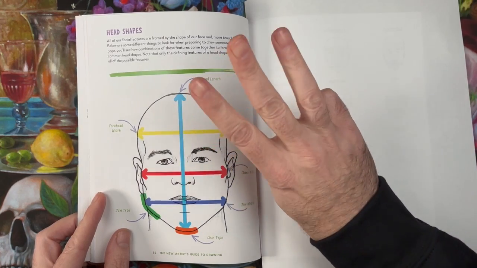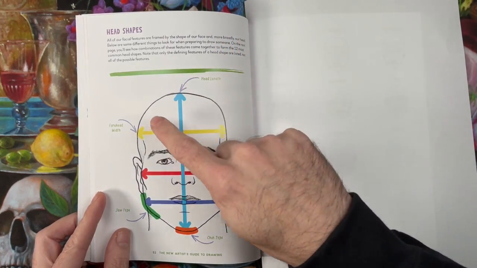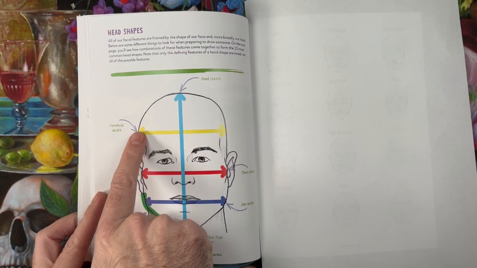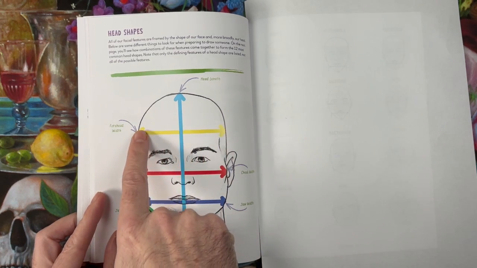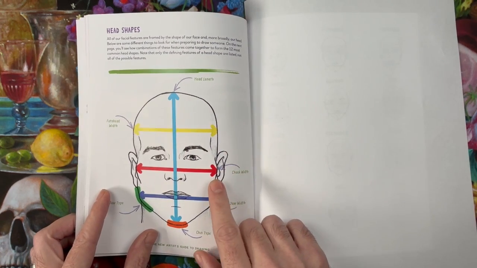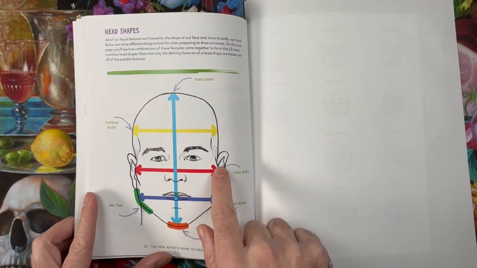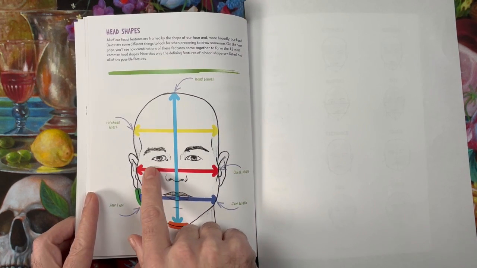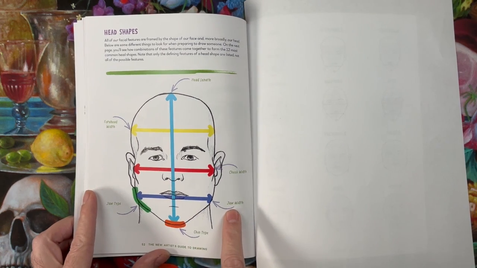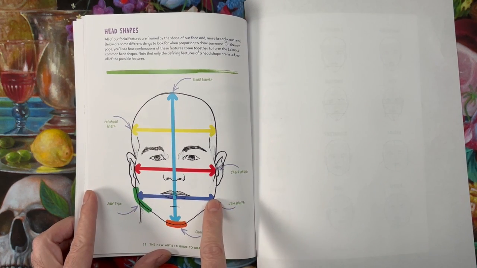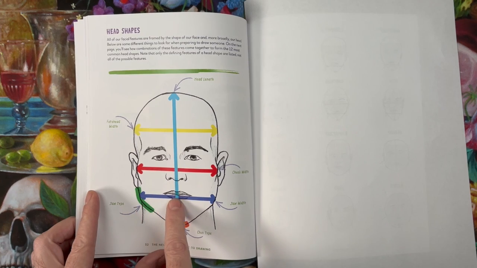Then we have 3 width shapes that we need to think about. There's the forehead width, and that's sort of mid-forehead. And then we have the cheek width, and that's right across the main part of the cheek, just above the ball of the nose, the tip of the nose. And then you have your jaw width, and you want to measure the jaw basically where it starts to turn.